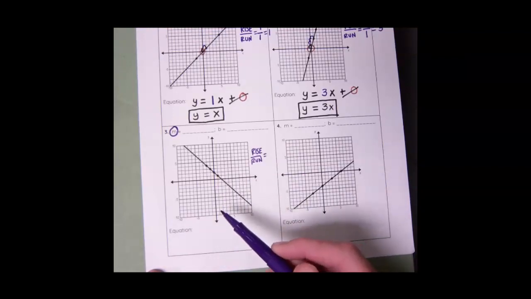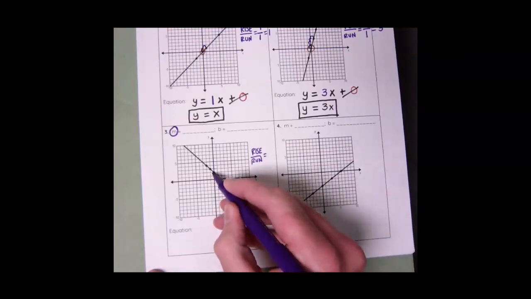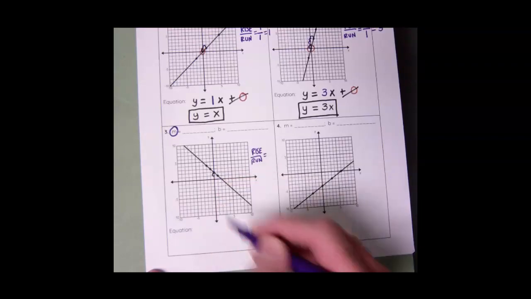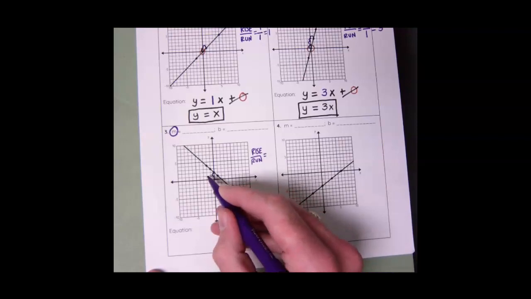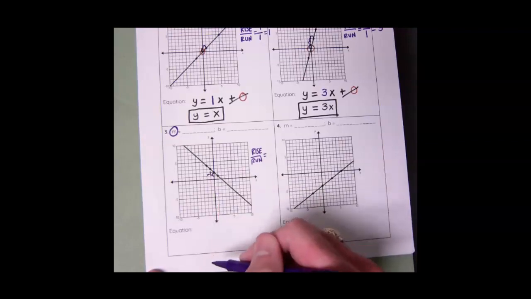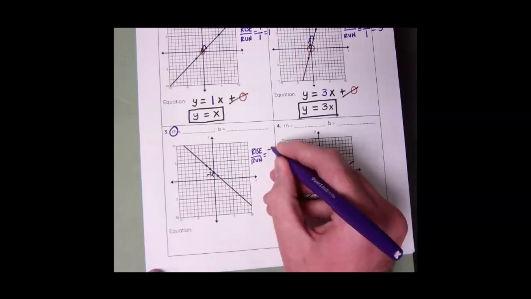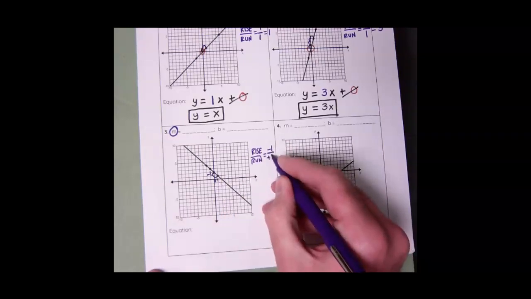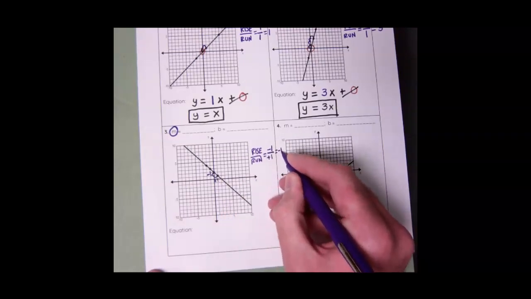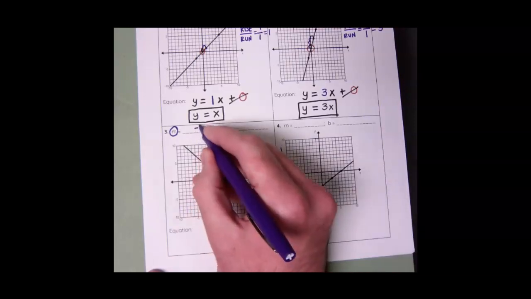My rise, if I go this way, I'm actually going down. So if I'm going down, that would actually make my rise -1. My run is +1. So then my final answer for slope would be -1.